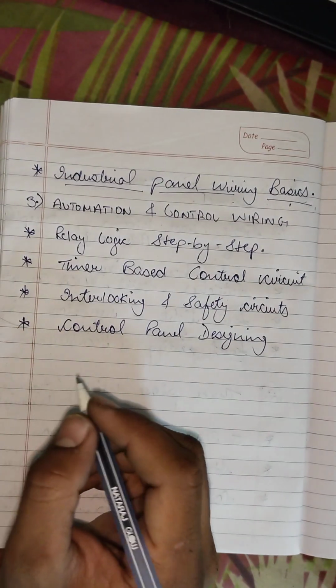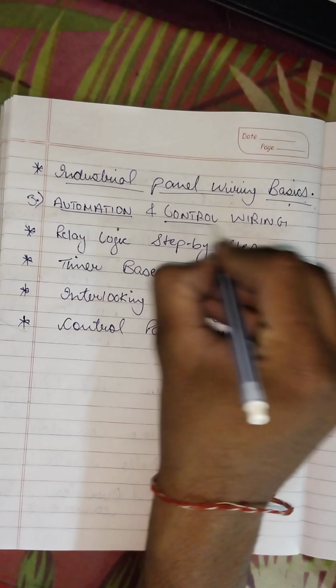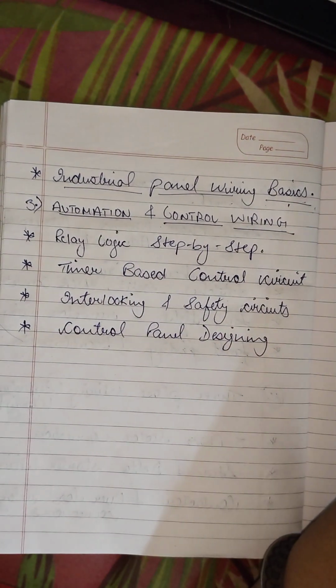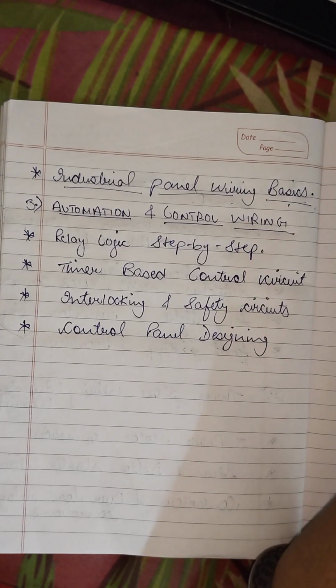So our third concept is automation and control wiring. As is clear from its name, it is about automation. After the three-phase wiring, like star delta wiring and normally three-phase motor connections, we will move on to the automation part, which is the most important part for an automation engineer.